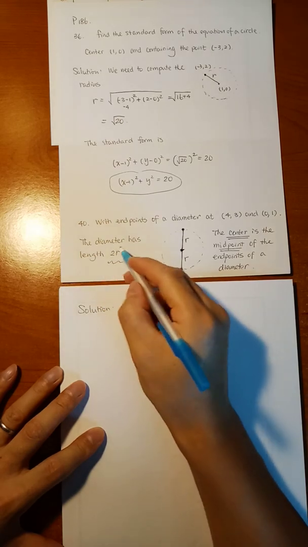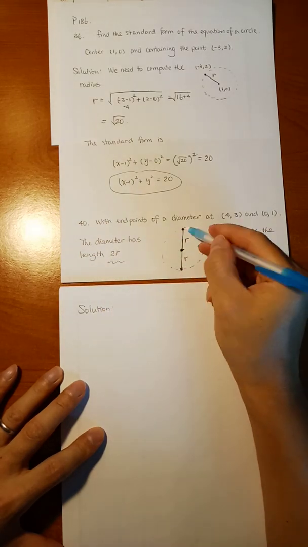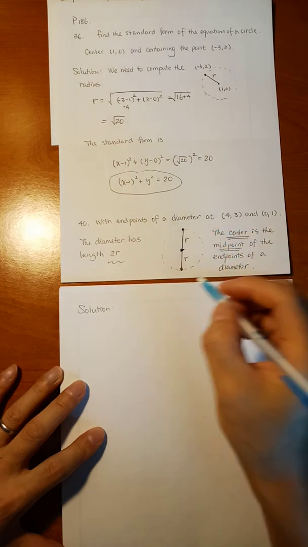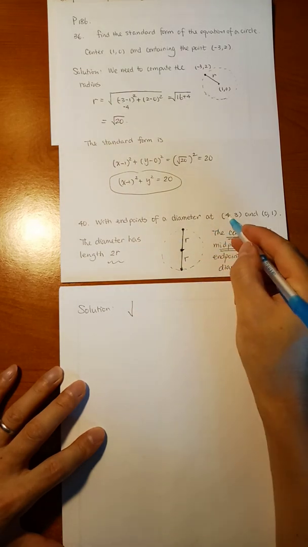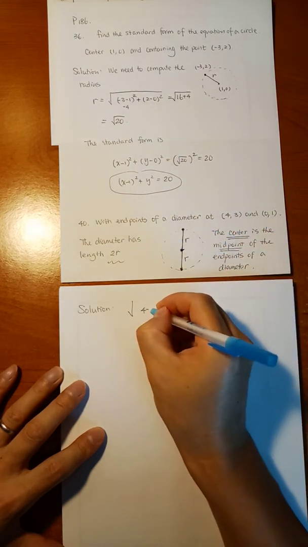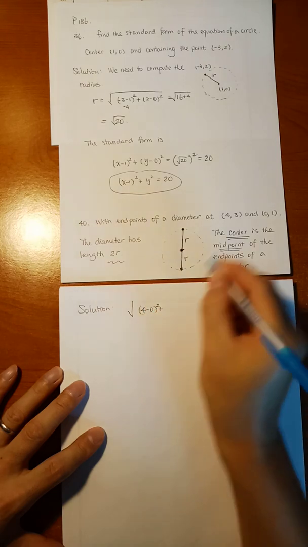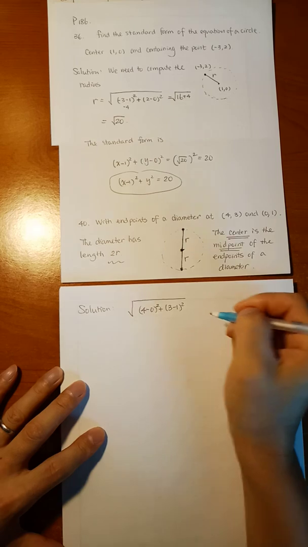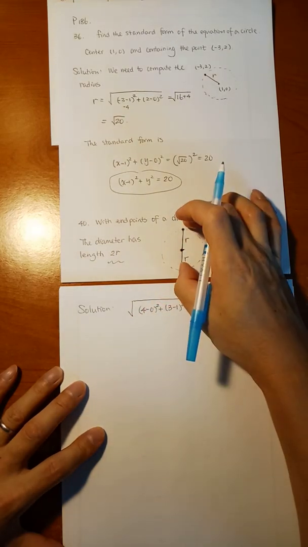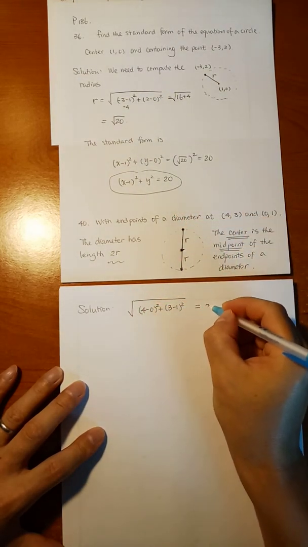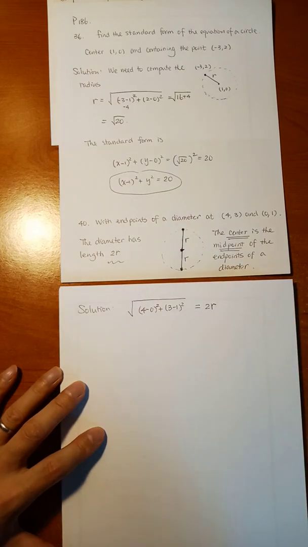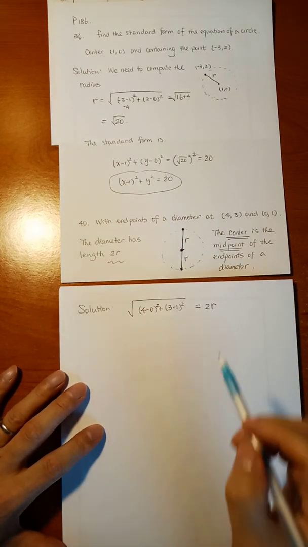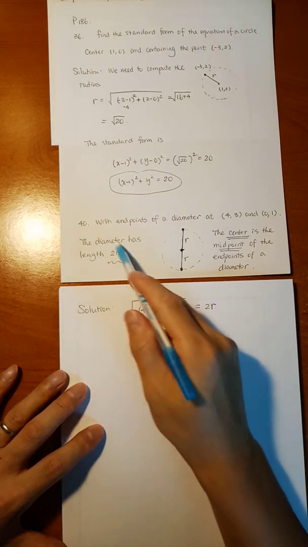Okay, so first, the length. Length is the distance between those 2 points. So it's the square root of (x minus x) squared plus (y minus y) squared. This is the length of the diameter. It is equal to twice the radius. Okay, that's a translation of the first condition.